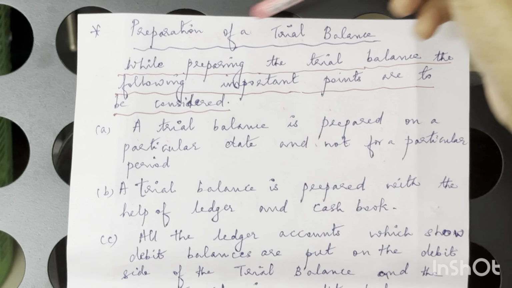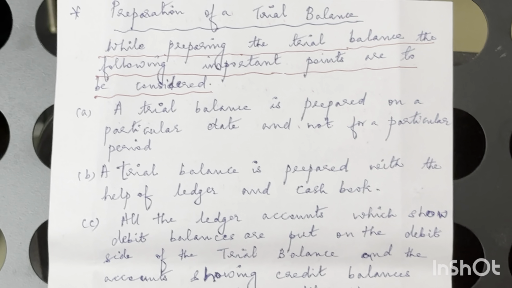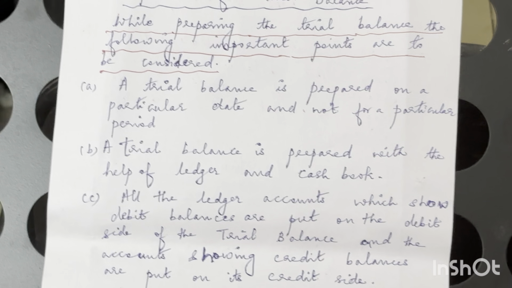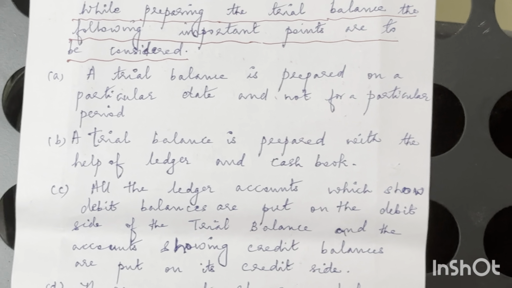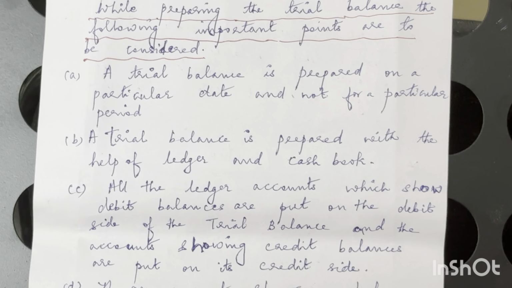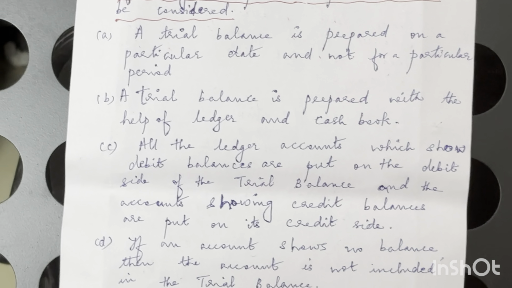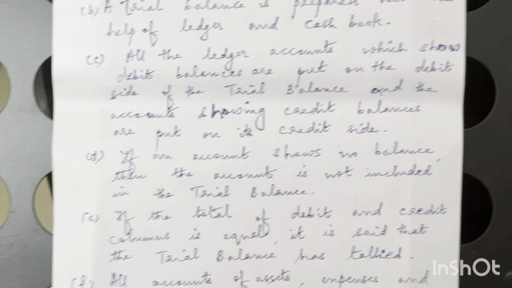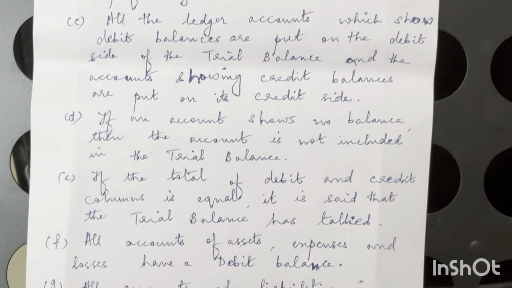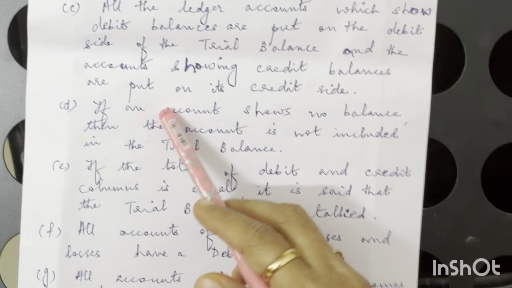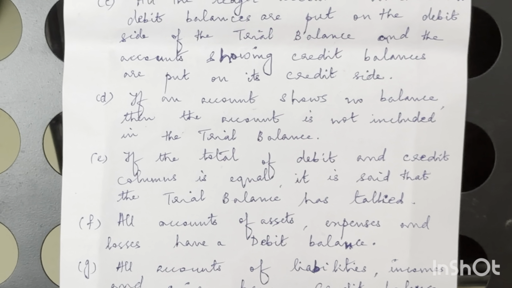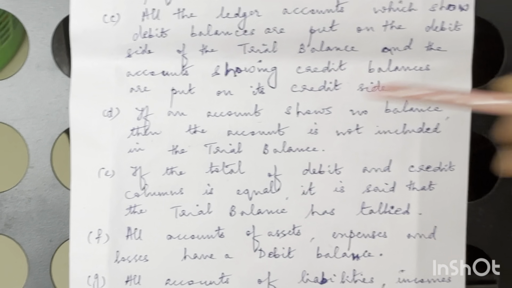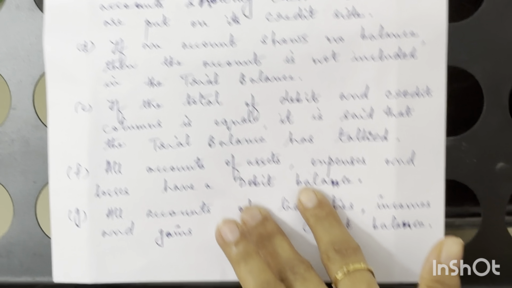Next, preparation of a trial balance. While preparing the trial balance, the following important points are to be considered. A, a trial balance you have to prepare on a particular date and it's not for a particular period. B, a trial balance is prepared with the help of both the ledger and the cash book. C, all the ledger accounts which show debit balances are put on the debit side of the trial balance and the accounts which show credit balances are put on the credit side. D, if an account shows no balance, then that account is not included in the trial balance.